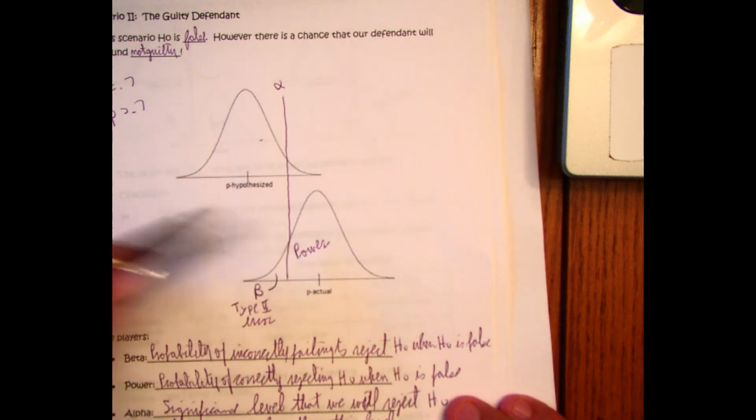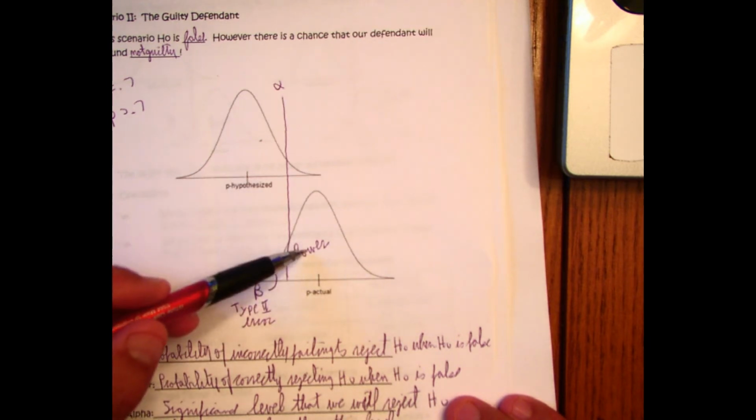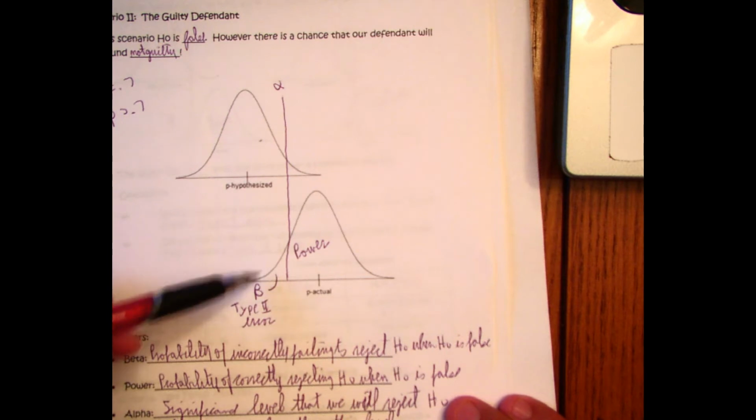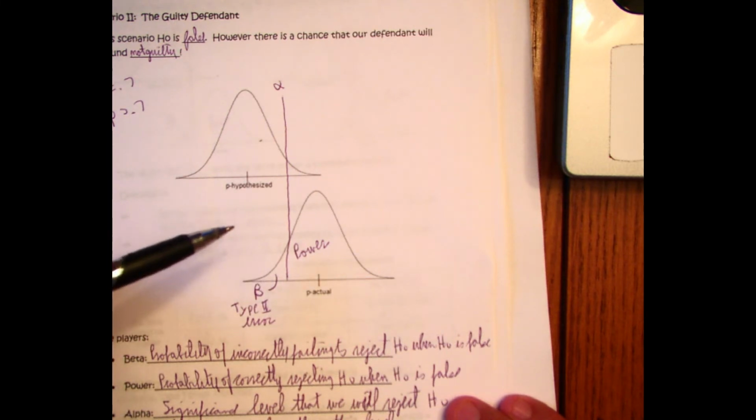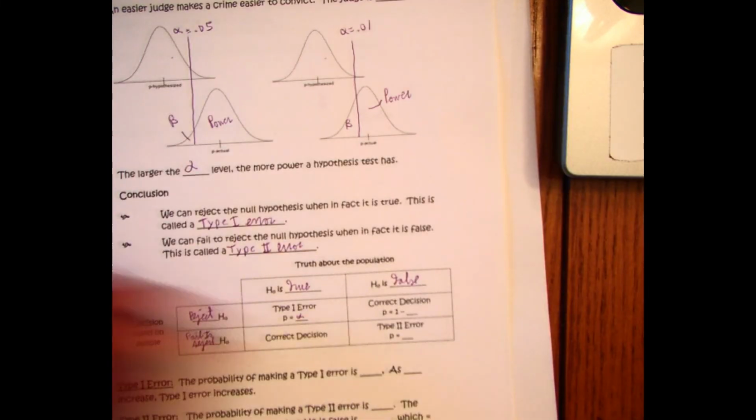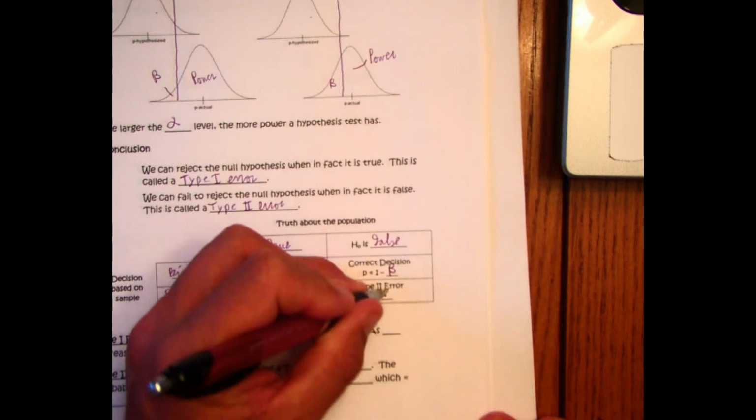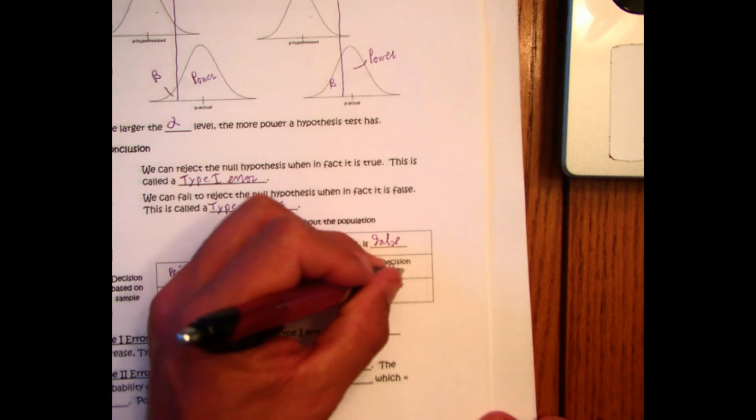Well, what is this region? That region's power. Well, what does it equal? Well, we know that power plus beta is 100%. So the probability of that is 1 minus beta. And then if we fail to reject the null when the null is false, we commit a type 2 error. The probability of that is beta. By the way, 1 minus beta equals power.